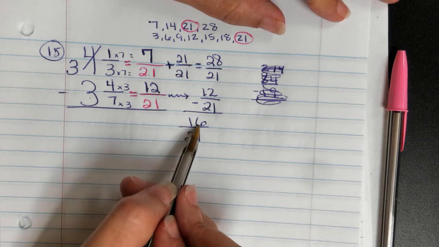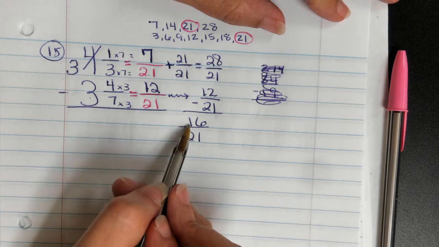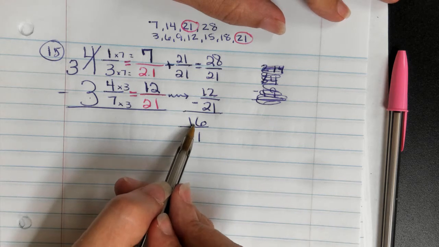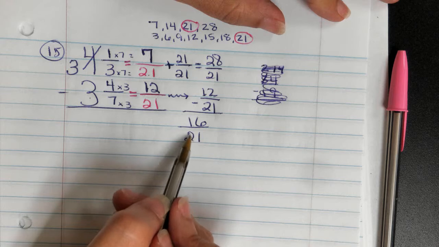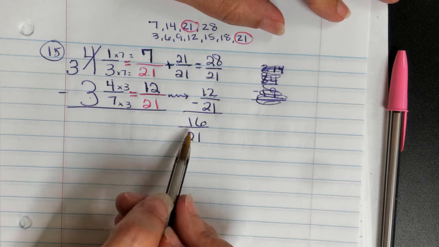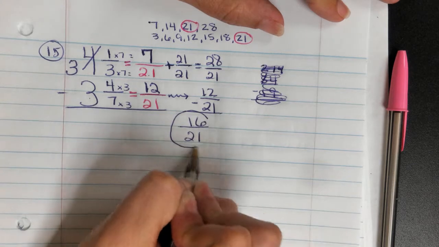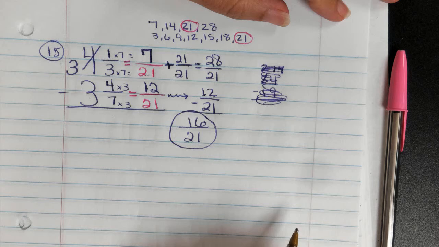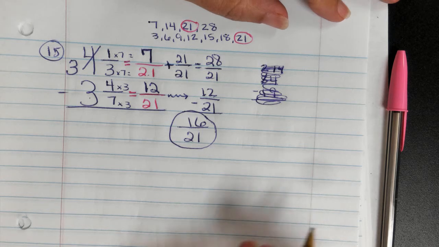I know 4 times 4 is 16. I know 2 times 8 is 16. 1 times 16, 16. But none of those will work with this. 3 times 7, but 3 and 7 didn't work up there. So that's why that one, we're stuck right there and we're good. Okay, I'm going to do another one.